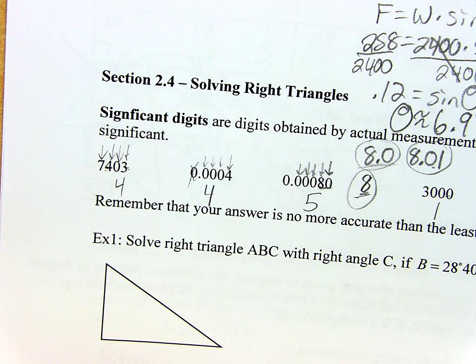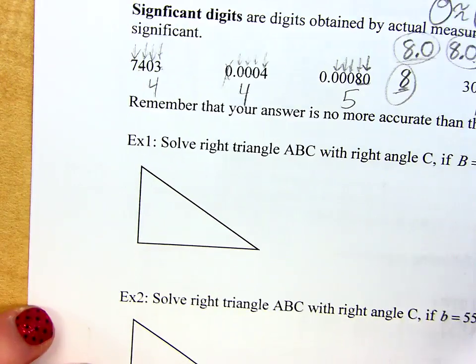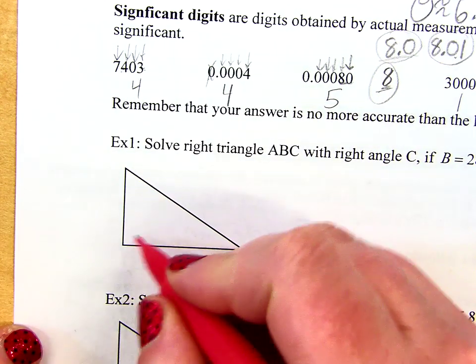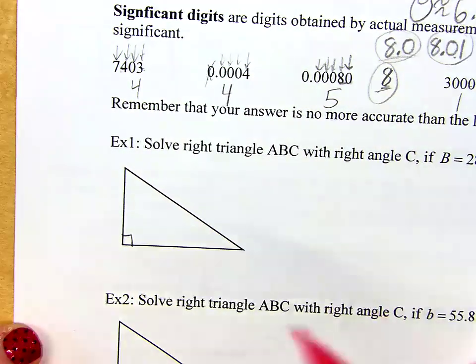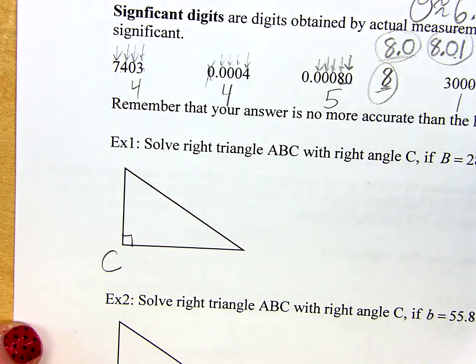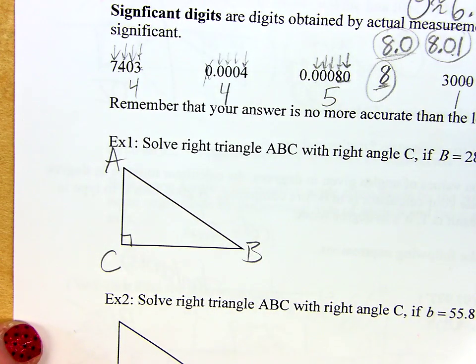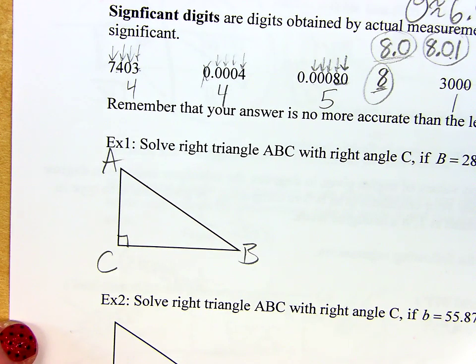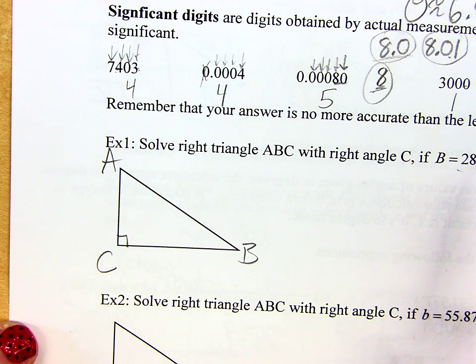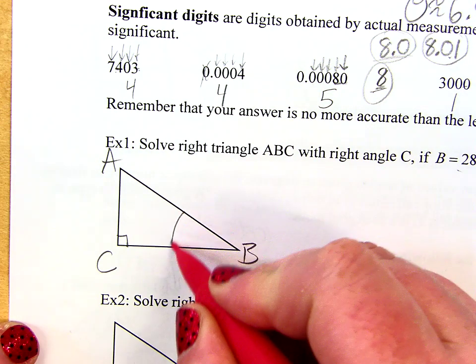Okay, so let's look at example number 1 here. Solve right triangle ABC with right angle C if B equals that and A equals that. So, first, let's make sure that we label our triangle correctly. I have a right triangle and I know the right angle is at C. Which one's A and which one's B? It doesn't matter. What does matter is where you put it. So angle B is 28 degrees 40 minutes.